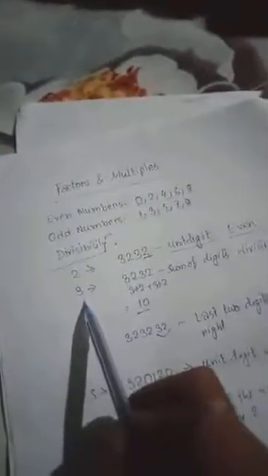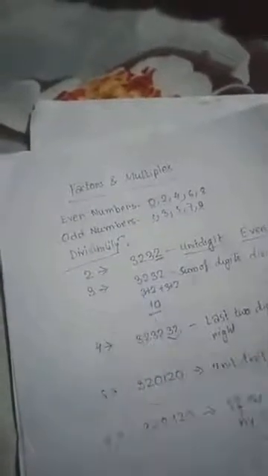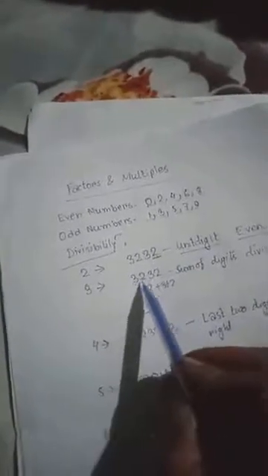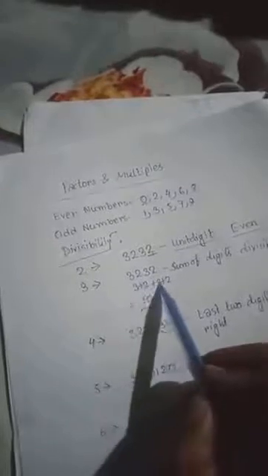Now let's check the divisibility of 3. How to find if a number is divisible by 3 or not? We will do one thing. We will add all the digits of a number. What is the number here? 3232. So we will add all of these: 3 plus 2 plus 3 plus 2.